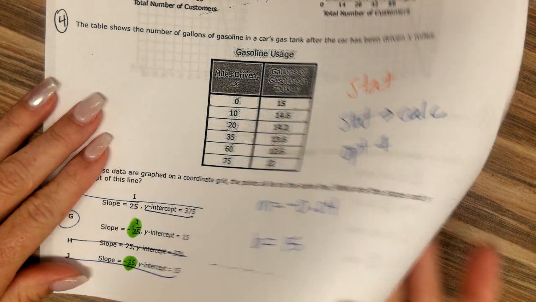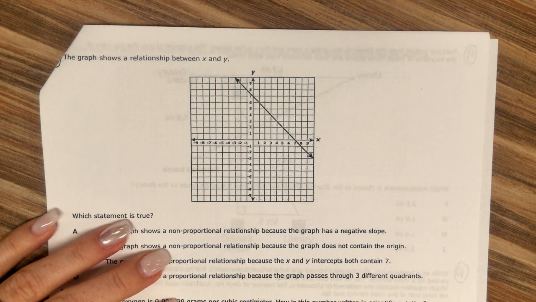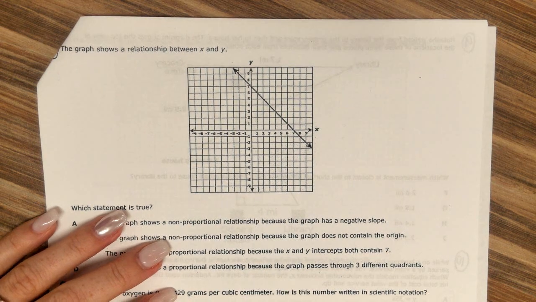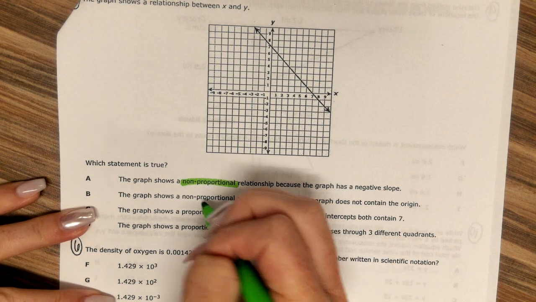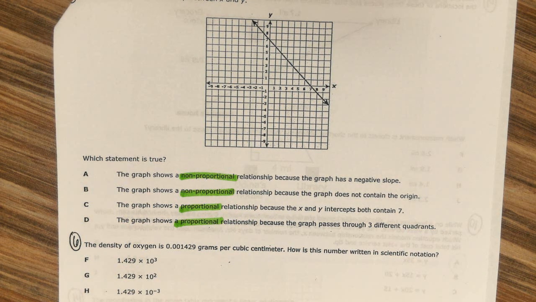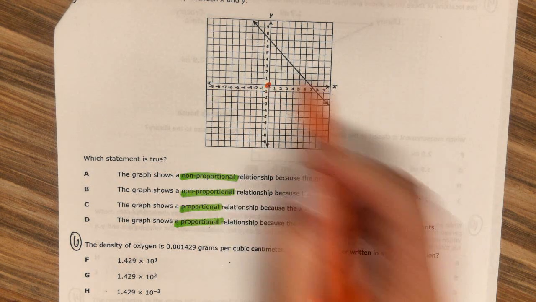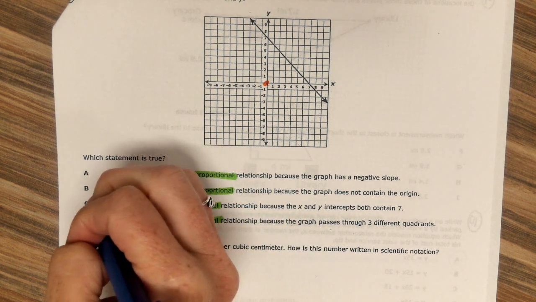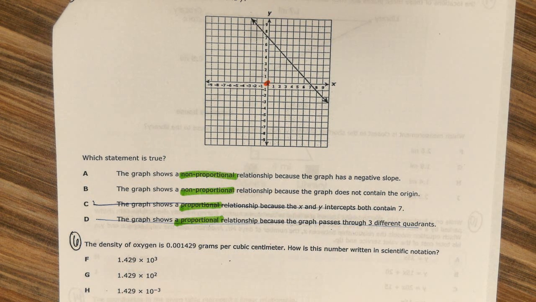All right, change the page. Number 5, which statement is true about this graph? So let's talk about what they're talking about here. This says non-proportional, non-proportional, proportional, proportional. What do we know about proportional? It has to pass through 0, 0. Is this graph passing through right here at 0, 0? No, so this is not proportional. So it can't be C or D.